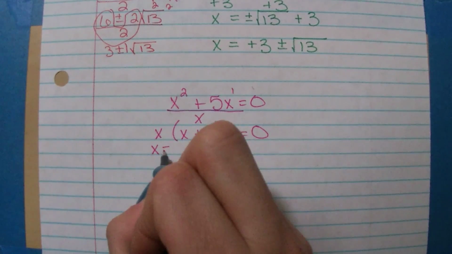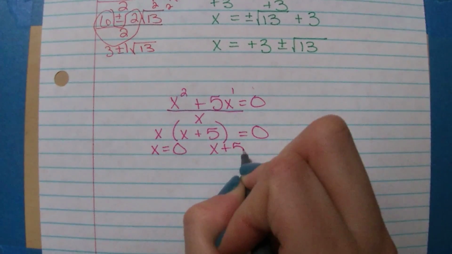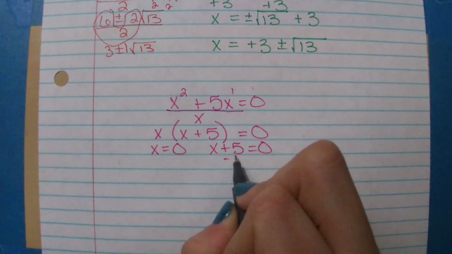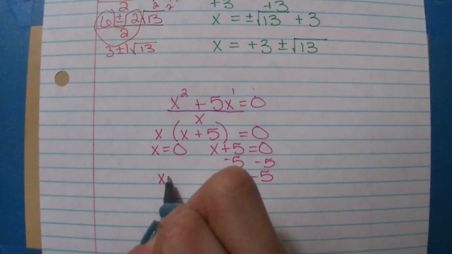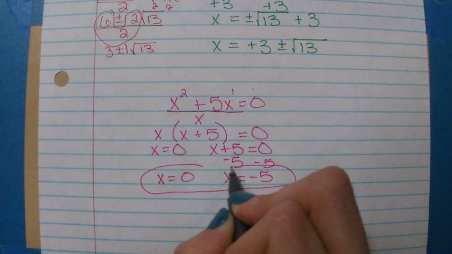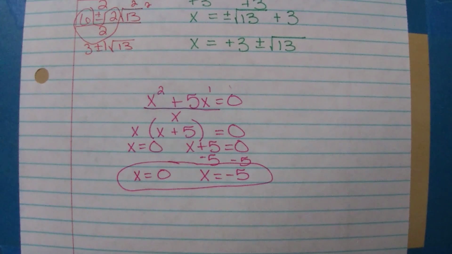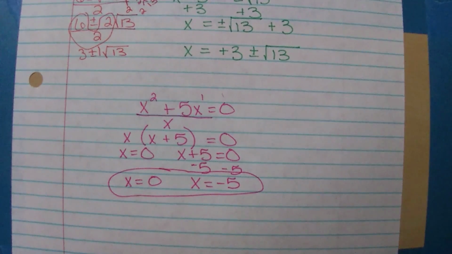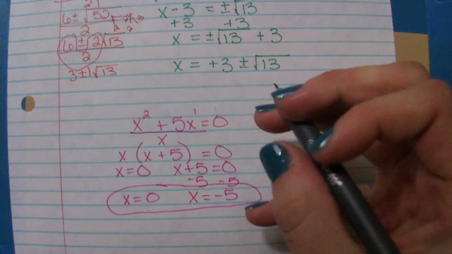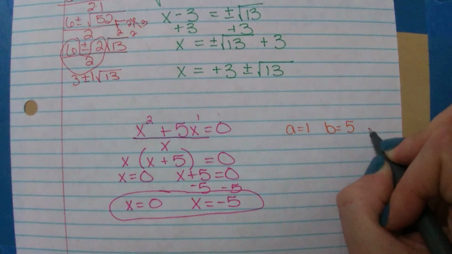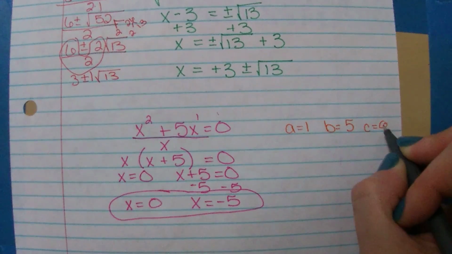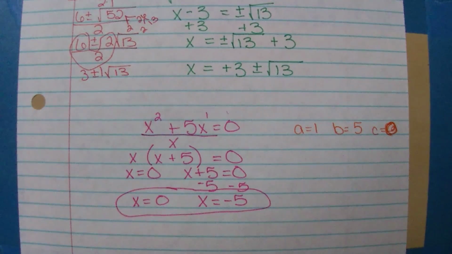And then we'll set both of those factors equal to 0. We'll solve over here. So we'll get x equals 0 and x equals negative 5. Again, if you wanted to solve this original problem with the quadratic formula, it does work all the time. Make sure you're recognizing here that your a would equal 1, your b would equal 5, and your c would equal 0. It's a terrible 0, but okay.